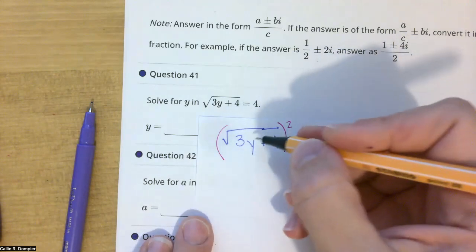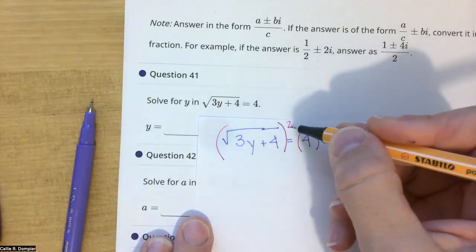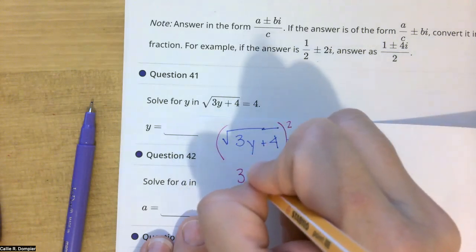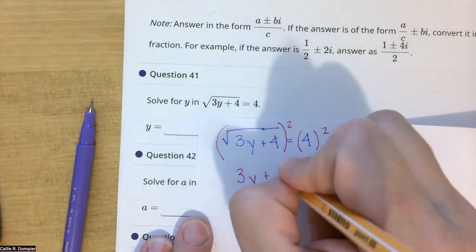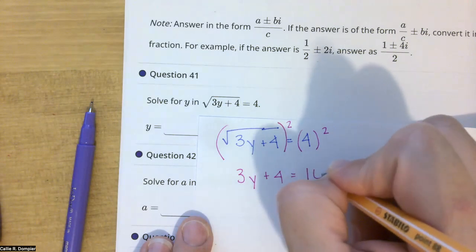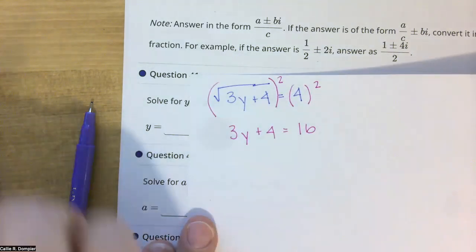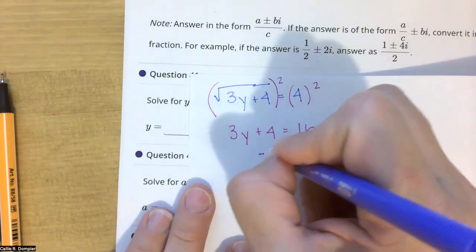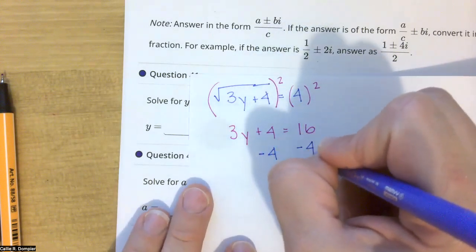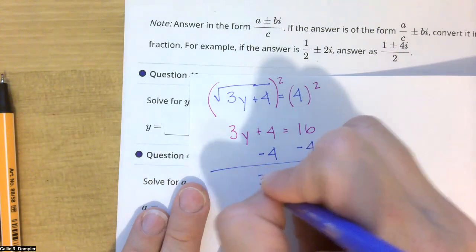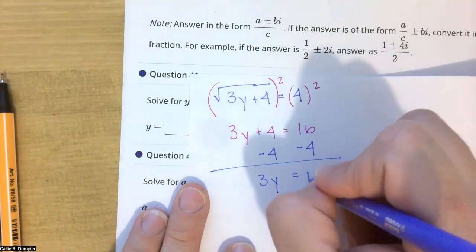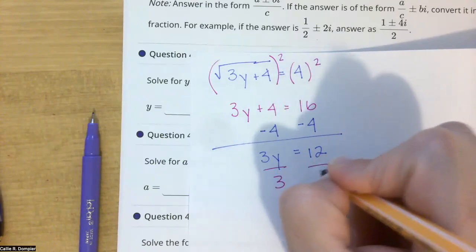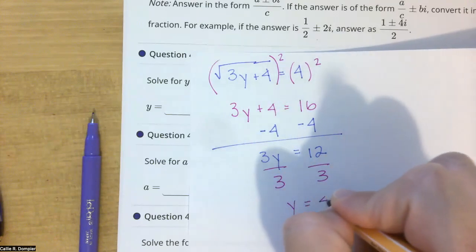So squaring the square root of 3y plus 4 gets rid of that square root, and I have 3y plus 4 equals 4 squared, which is 16. Now I just solve for y. Y is being multiplied by 3 and 4 is being added, so I'll subtract 4. Anything I do to the left, I have to do to the right. 3y equals 12, divided by 3. Y equals 4.